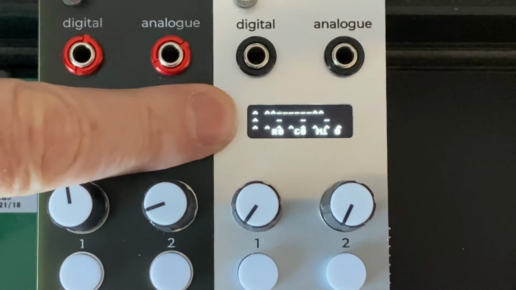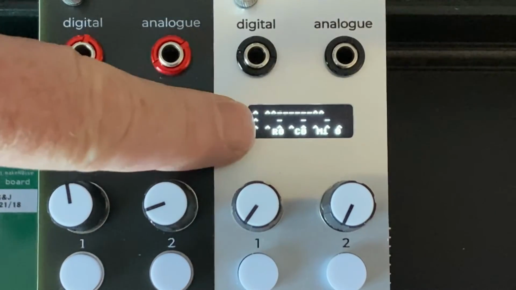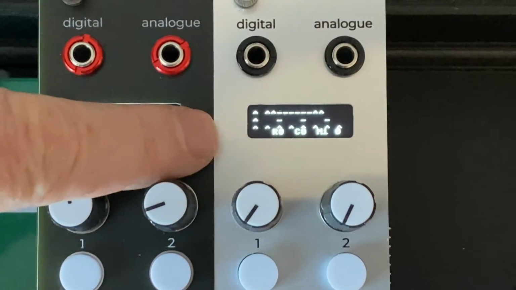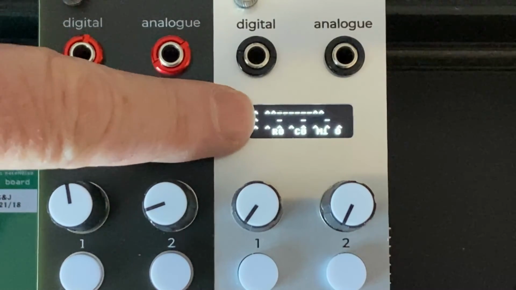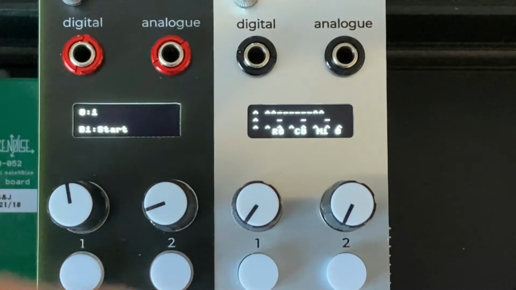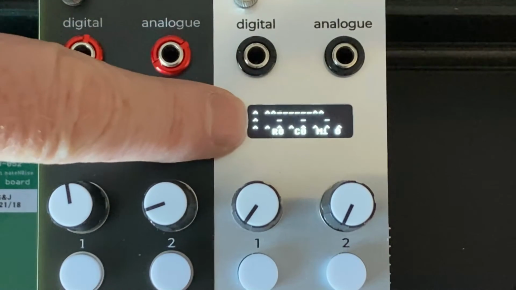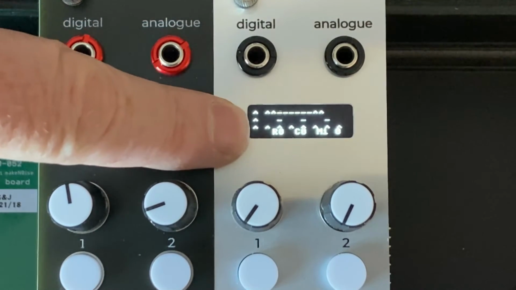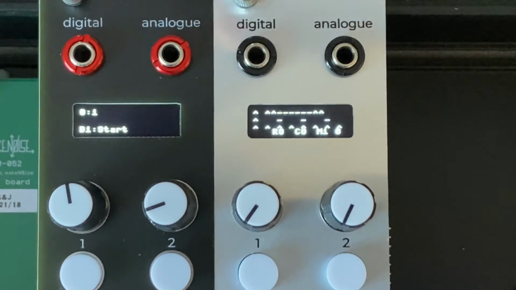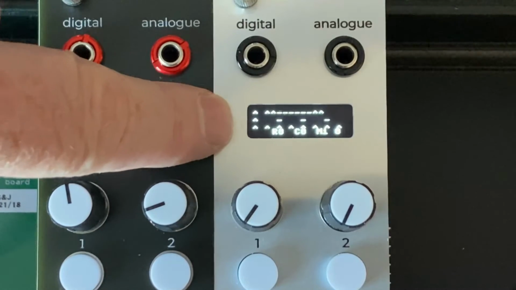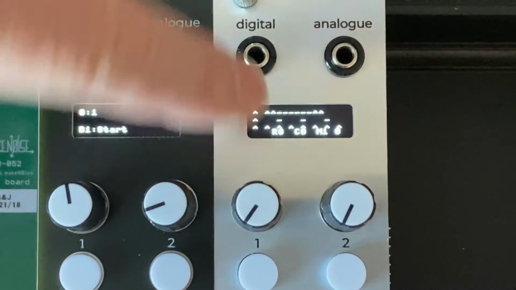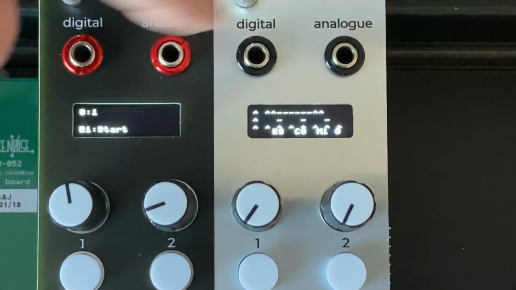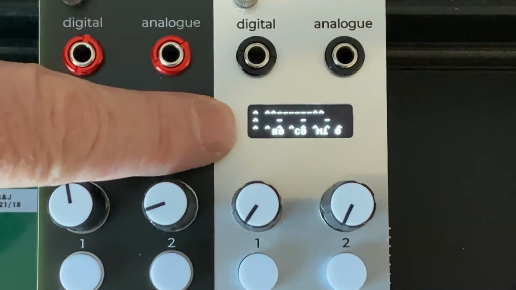On the display, we can see 3 horizontal lines and then a number of visualizations of values at the bottom. On the 3 horizontal lines, each represents an output. So the top is output 1, the middle is output 2, and the bottom is output 3. And then horizontally is a representation of the steps in a 16-step pattern. 32 pattern steps are also supported, but they are not shown on screen, they're simply looped.